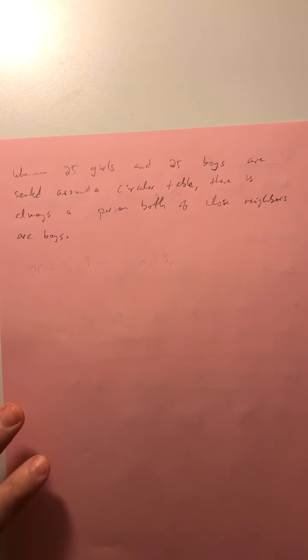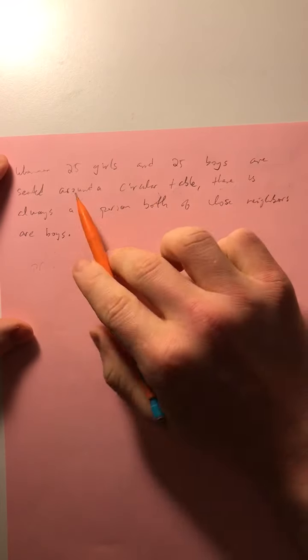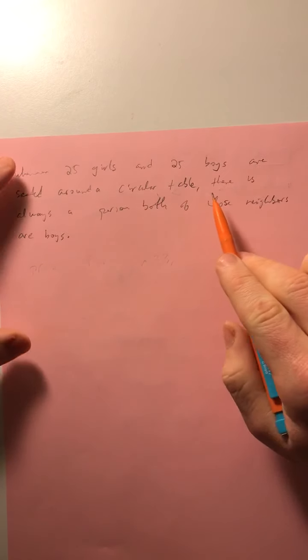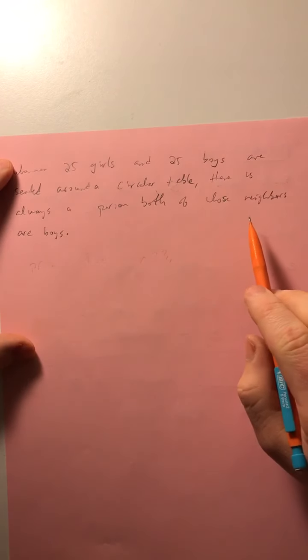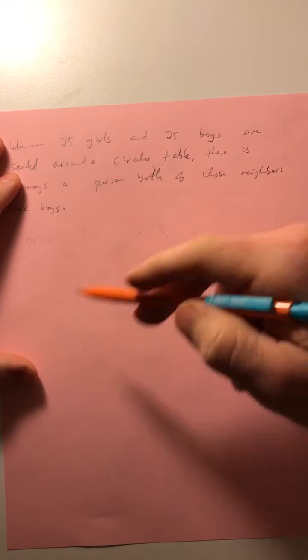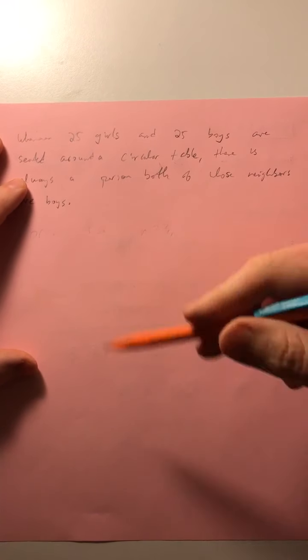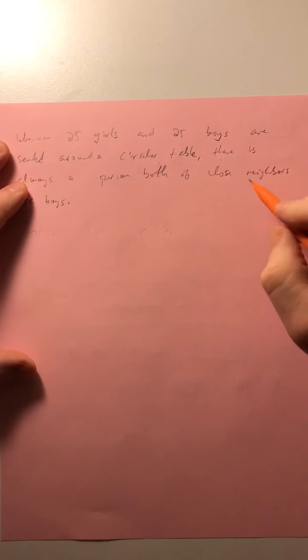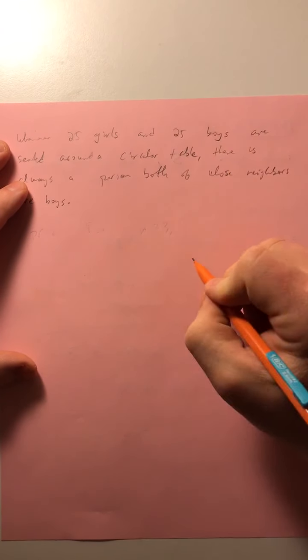So this problem is a little bit more interesting. This is also out of the book. I think this is number 23 from section 6.2. We have 24 girls and 24 boys seated around a circular table. There's always one person both of whose neighbors are boys. Right? So we're going to take a circular table, put some people around it. 25 of the people are boys, 25 are girls. And I want to know, there's at least one person such that both of the people sitting next to them are boys. Okay? There's at least one person having that property.